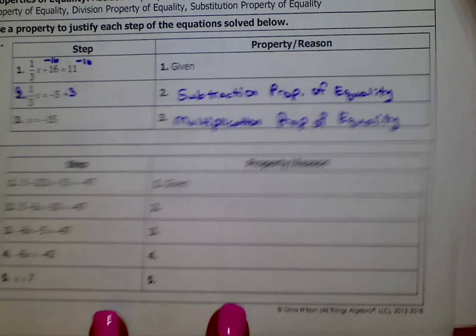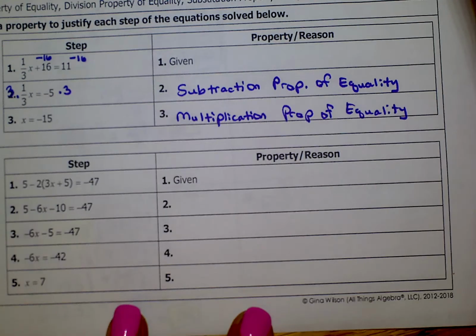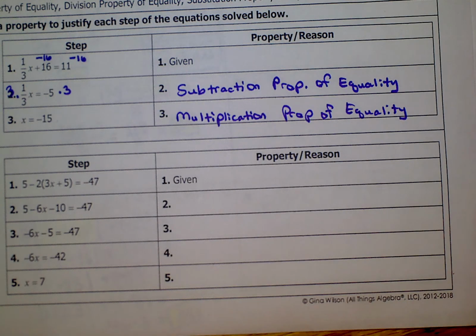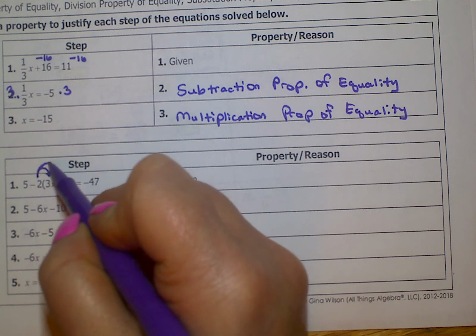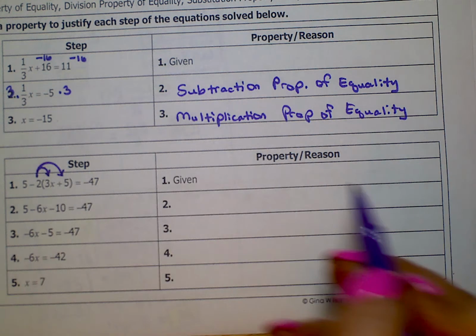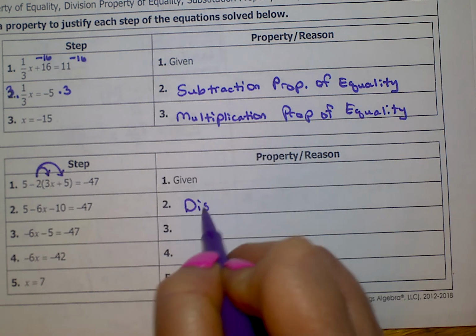Okay, our last one for today, as we focus on just equations. The others with inequalities have the inequalities, the gator symbol. So we'll do that another time. If you look, they got rid of the parentheses by multiplying. So that would be called the distributive property.